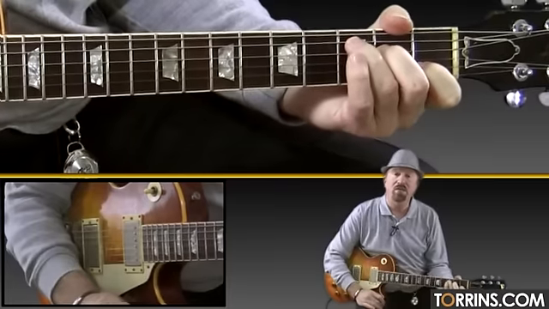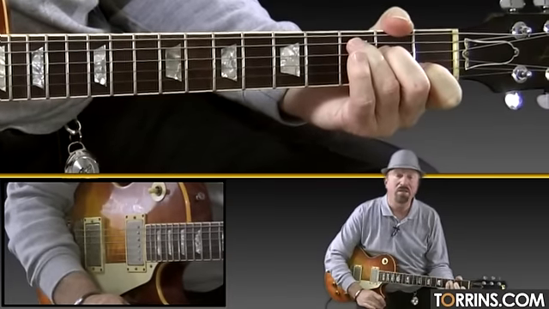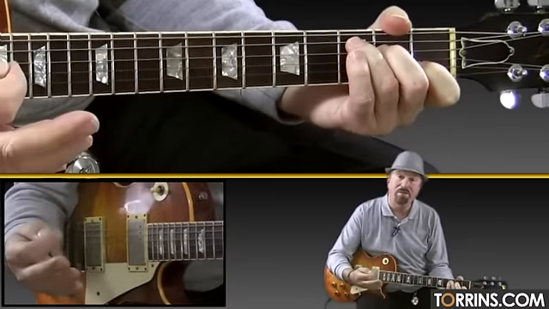Well, I just ended on C. Am I in the key of C? No, of course not. It's not resolved. See, resolve is not how it ends necessarily. It's what it would completely resolve to as far as no tension and finality. So it's kind of an elusive term, resolve. But as a musician, I want you to get to know that term and understand what the concept of resolve means.